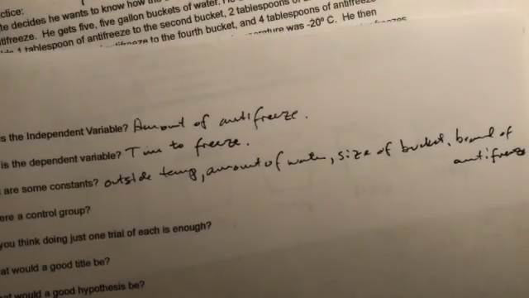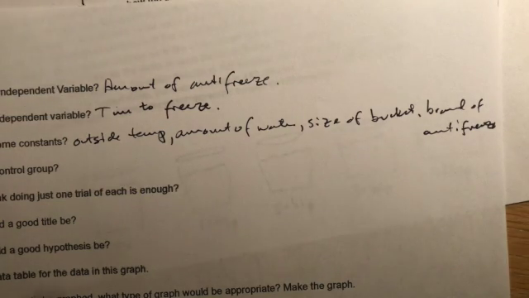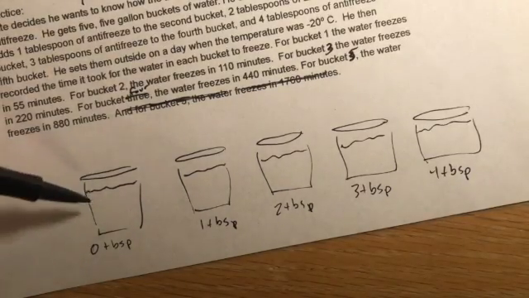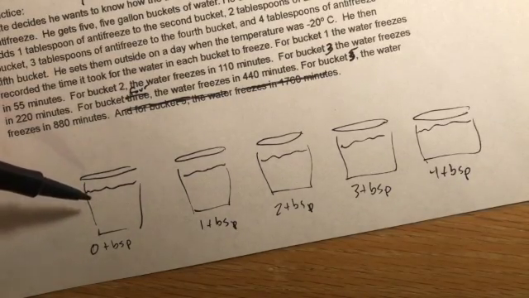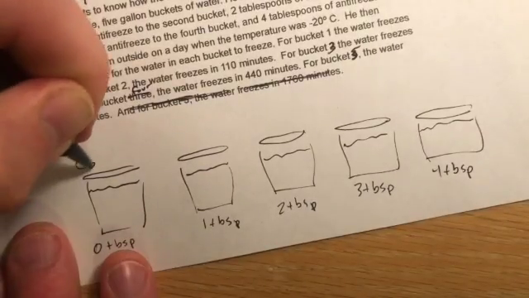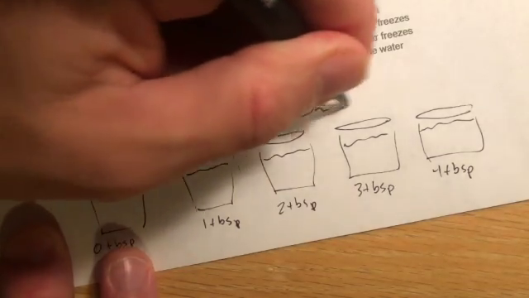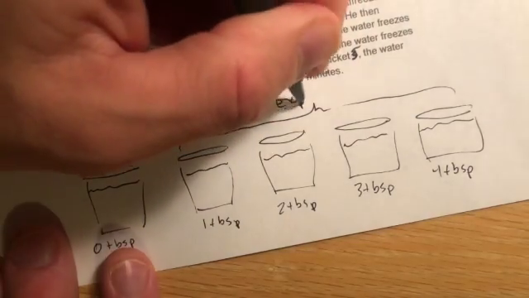Okay, so those are all things that have to stay the same because we want to make sure that it's the amount of antifreeze that makes a difference. The question is, is there a control group? And yes, this bucket right here is just plain water. There is no antifreeze in that. So that's the control group. And then all of these are the experimental group.